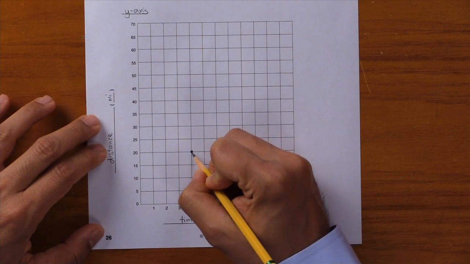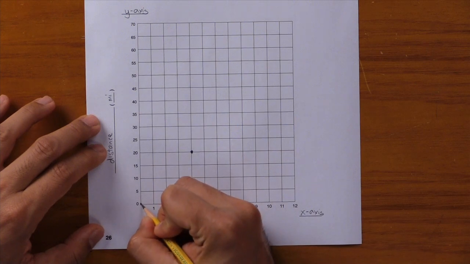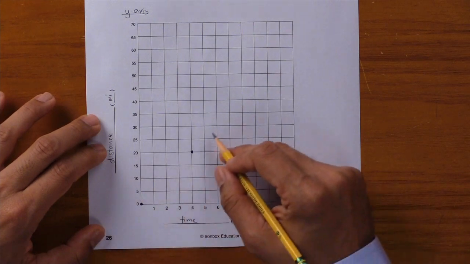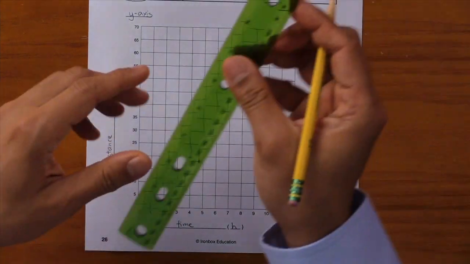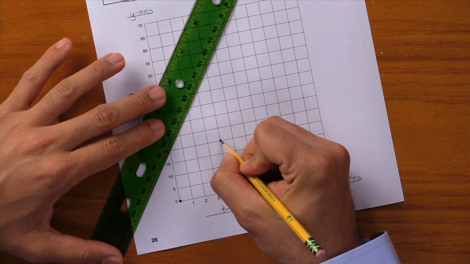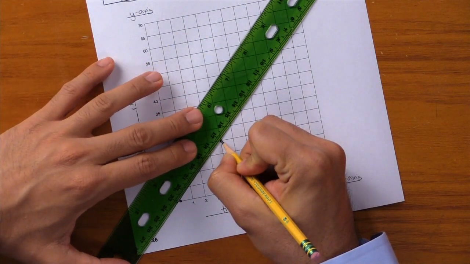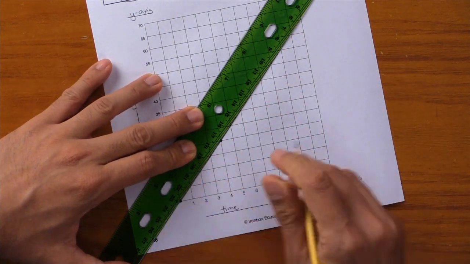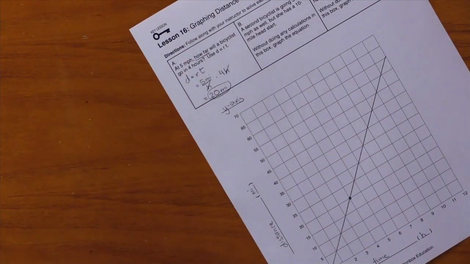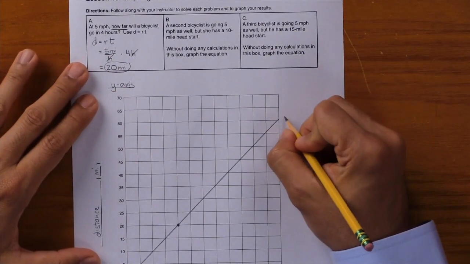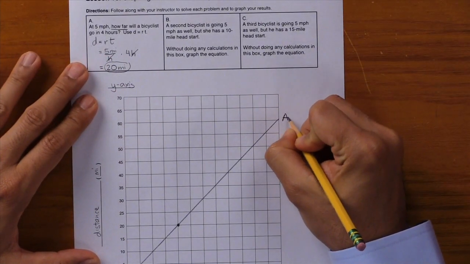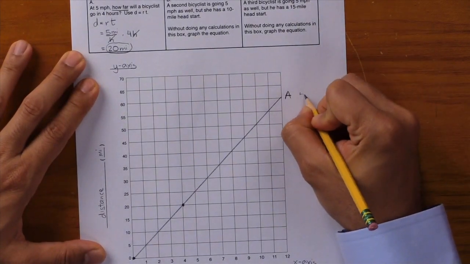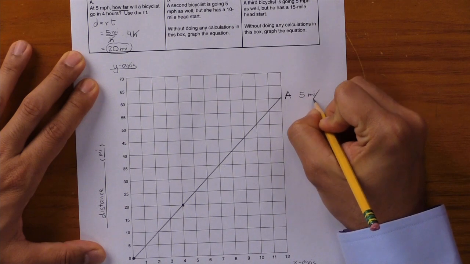Once again, this bicyclist started at 0, so I'll draw a point there. And now let's use a straight edge to connect these two dots. Here's my ruler. Touch, touch, and adjust, and connect the dots. So this is bicyclist A. And bicyclist A was going 5 miles per hour, so I'll write that down. 5 miles per hour.